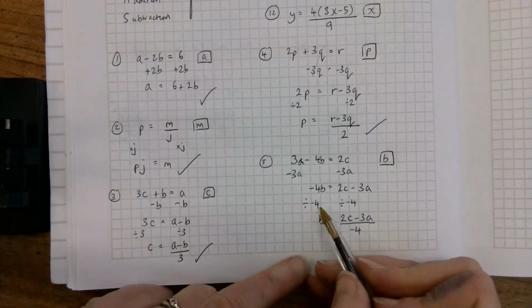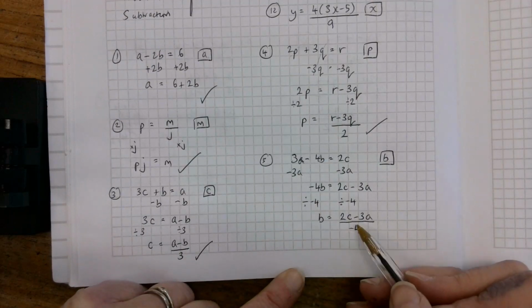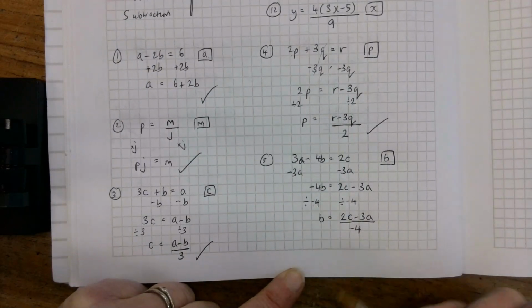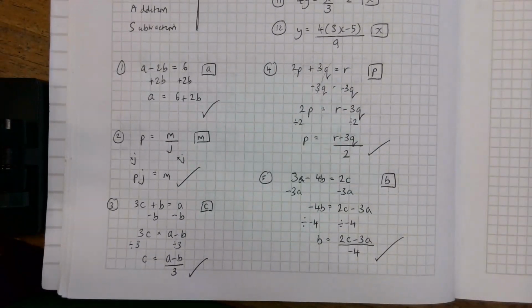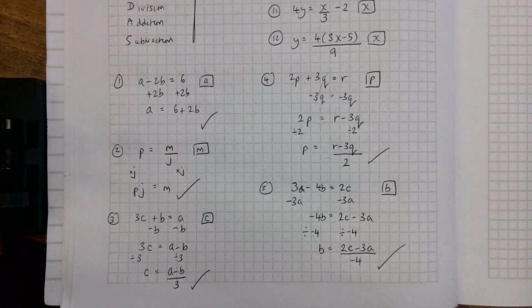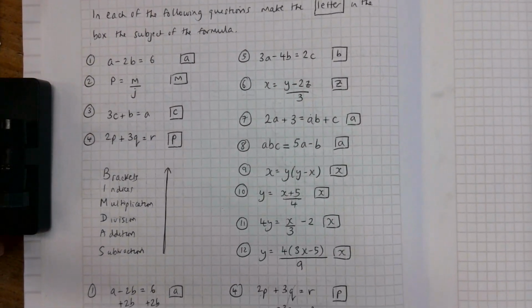And you see, when I divided, the 4 didn't change its sign because I'm not changing it from subtracting to adding. I'm changing it from multiplying to dividing. And that's that. Okay, so we're flying through these. If you need to take a break now and maybe try the next few, do. Okay, there's the next few questions if you want to pause the video and try them.